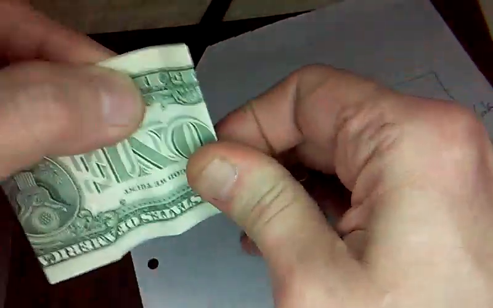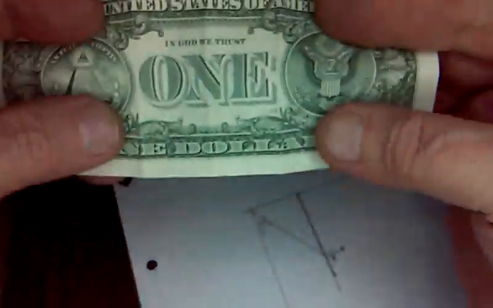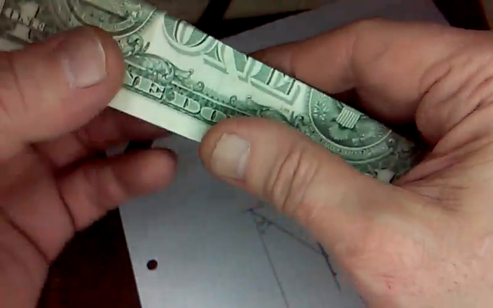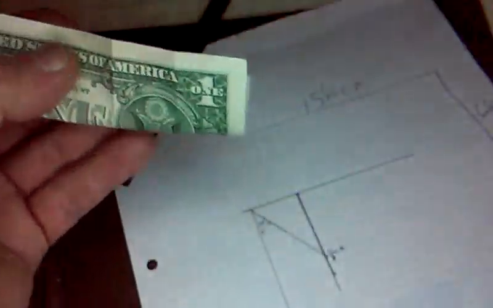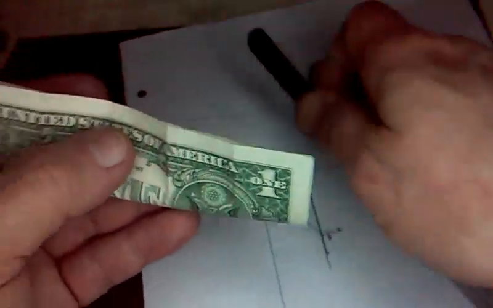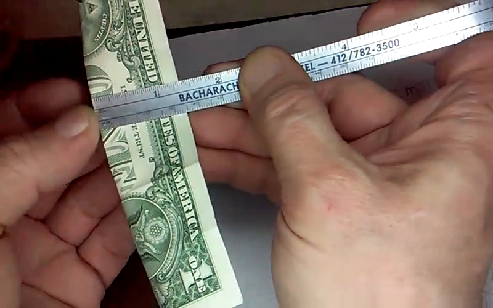Line that up, because we're just going through this real quick. So now you've got your 6 pieces. And somewhere we measured 36. It was right here. 36. Just to check it again. It's a little bit off.